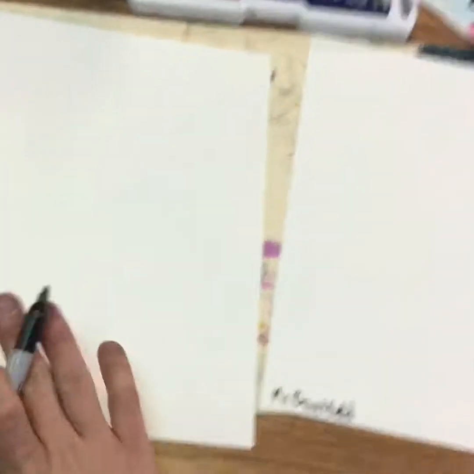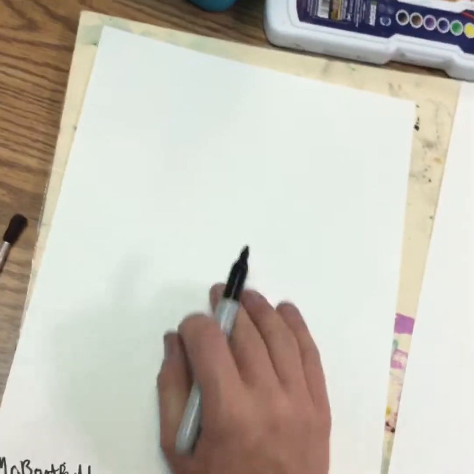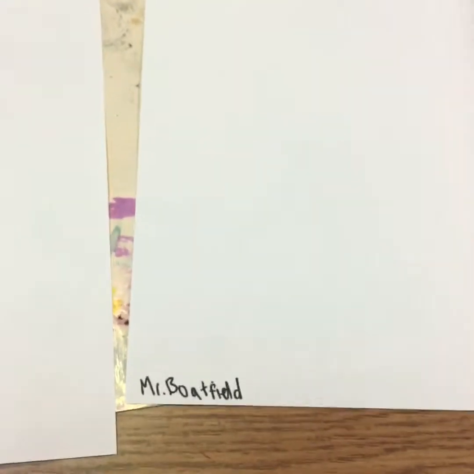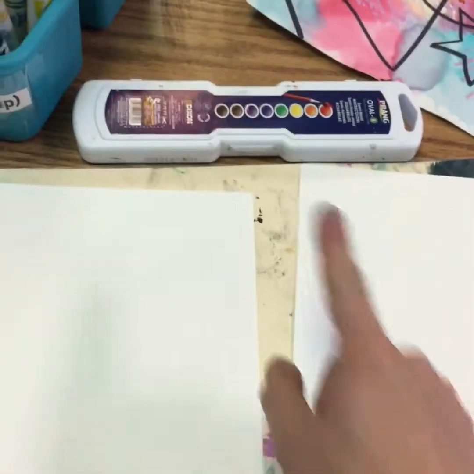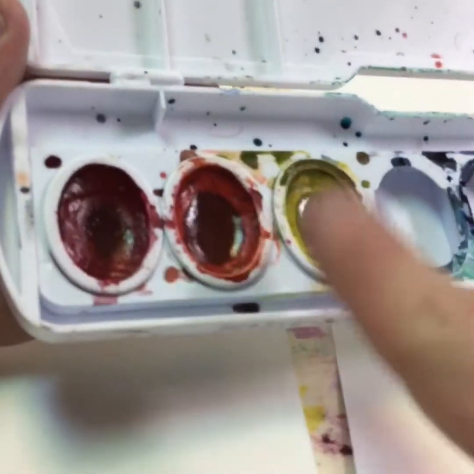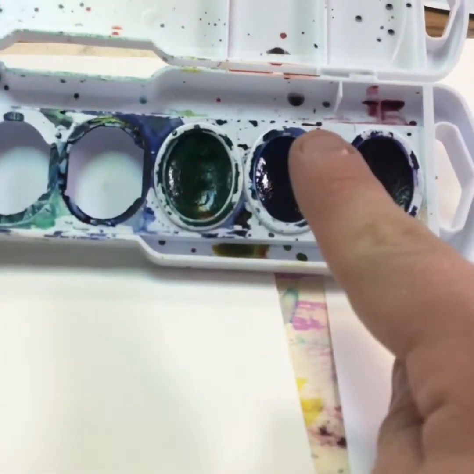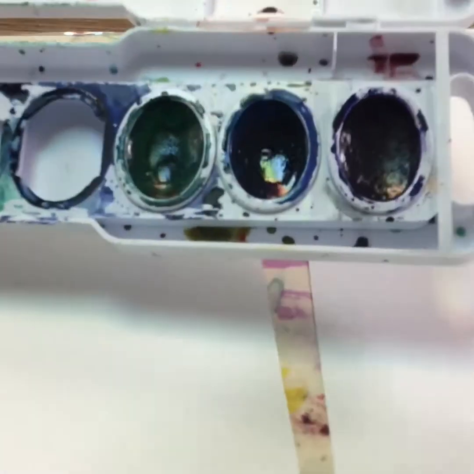Alright, so we should have our name and class code on there. I should have told you that one of these papers we are going to paint with all warm colors, red, orange, yellow. One of them we're going to paint with the cool colors, green, blue, purple. You should have one paint palette on your table. Hopefully you haven't opened it yet, but it should look something like this. Red, orange, yellow, green, blue, purple. I know that purple is really dark, but I promise it really is a purple.